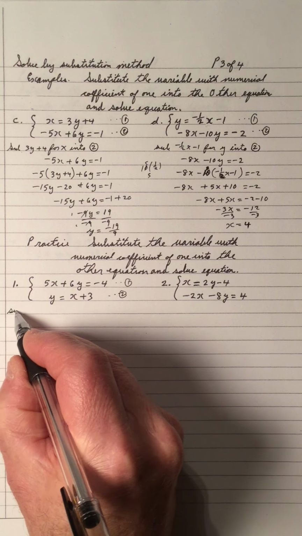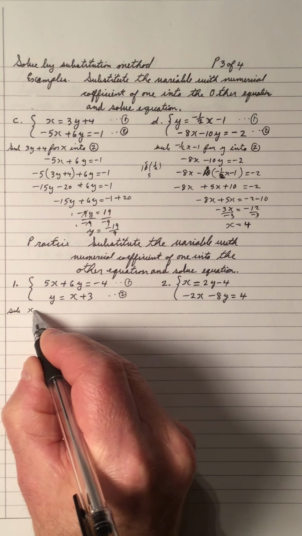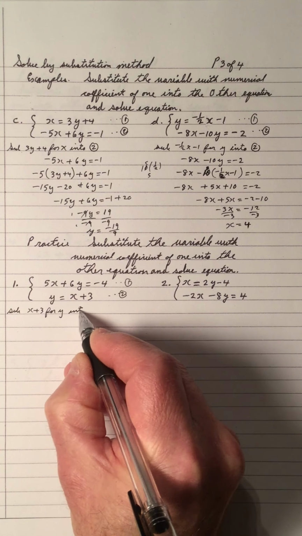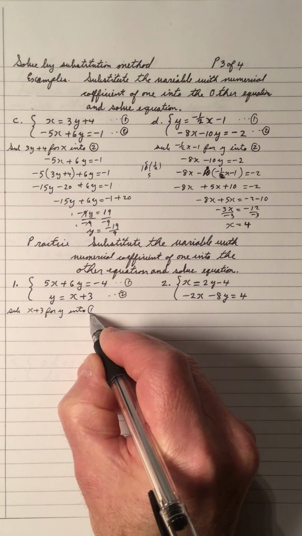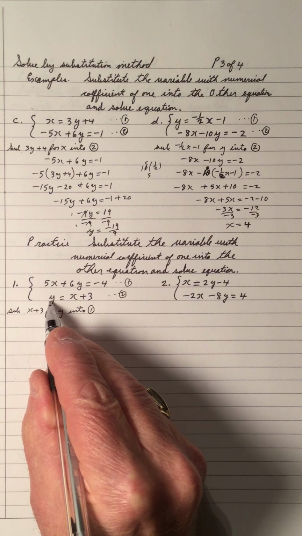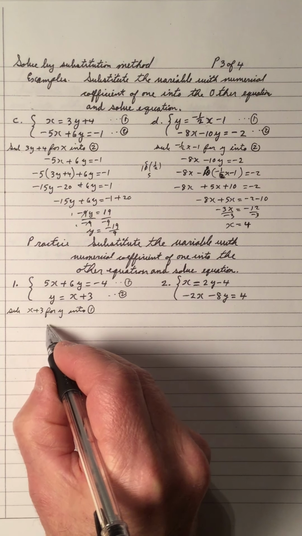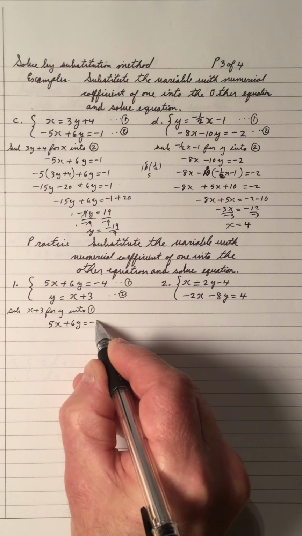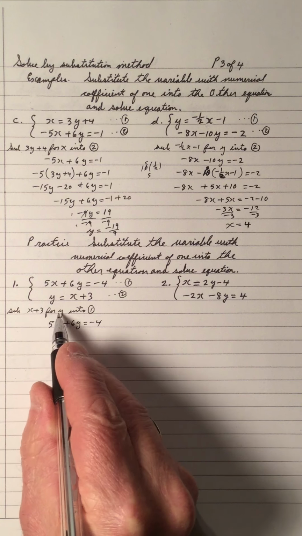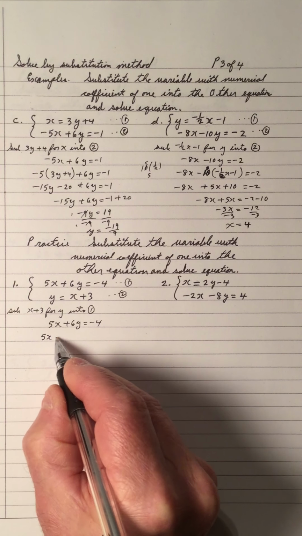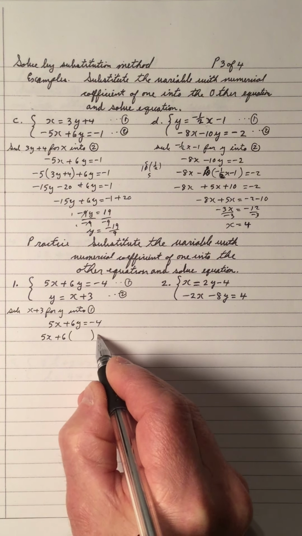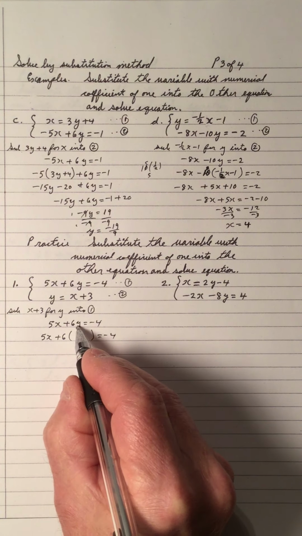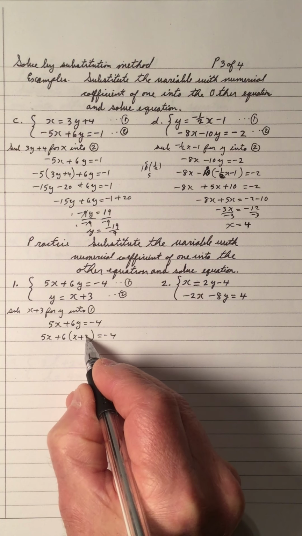So I'm going to sub x plus 3 for y into number 1. So number 2 is solved for y. I'm going to sub that into 1. So write down number 1. So I'm subbing in the place of y. So what's y equal to? y is equal to x plus 3.